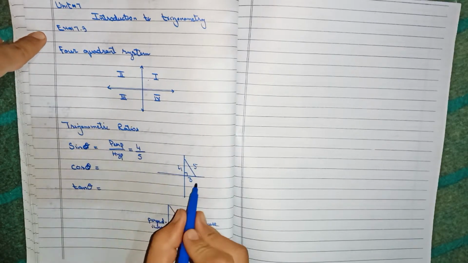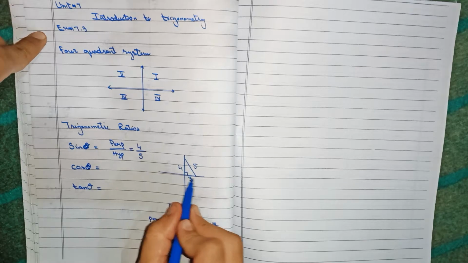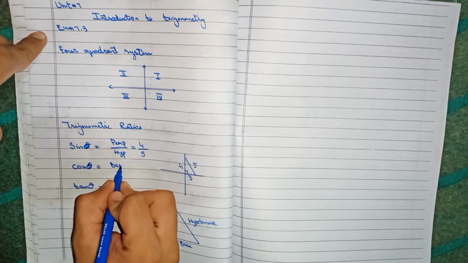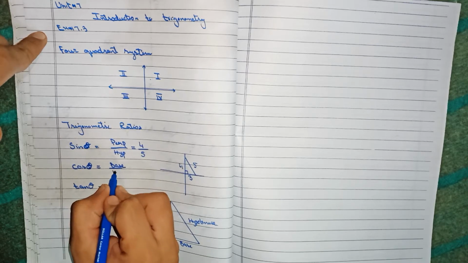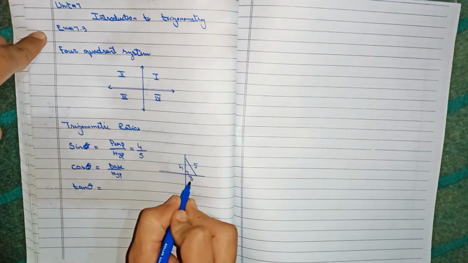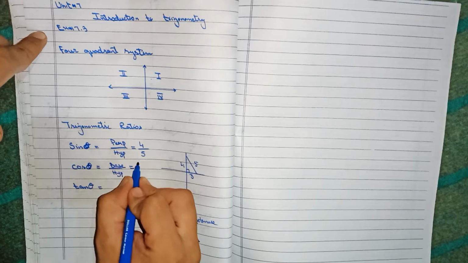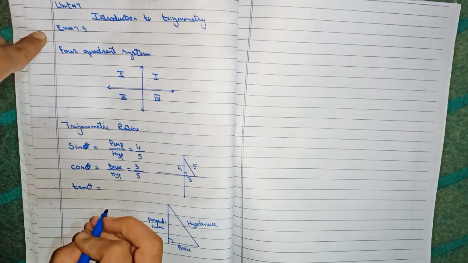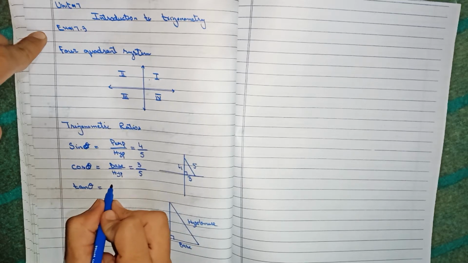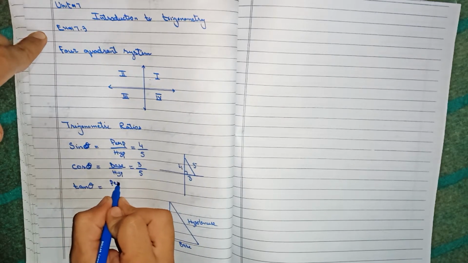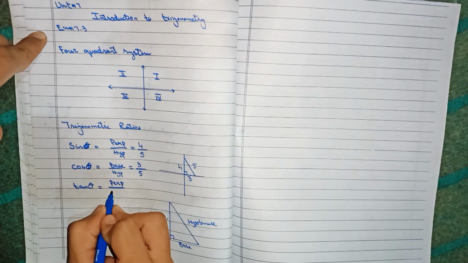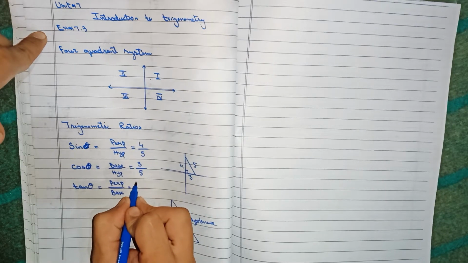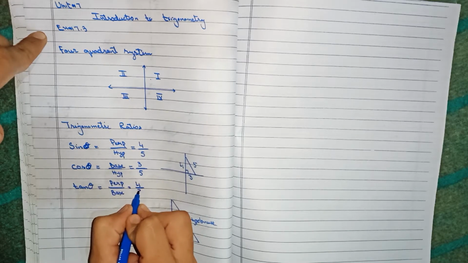And cos of theta is equal to base over hypotenuse. You need to learn them. Base is 3 and hypotenuse is 5. Similarly, tangent theta is perpendicular over base. The perpendicular is 4 and the base is 3.